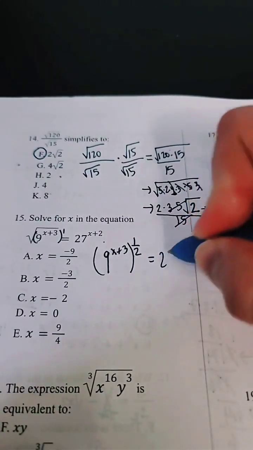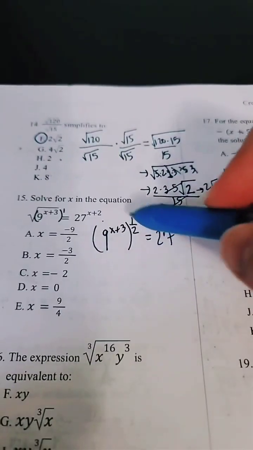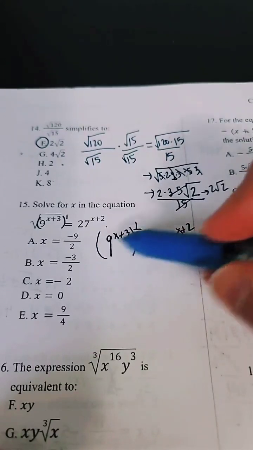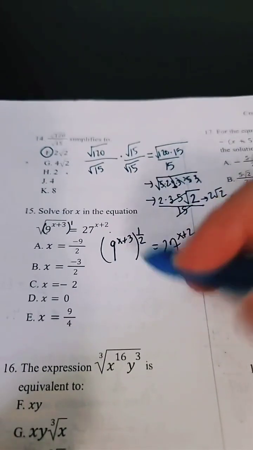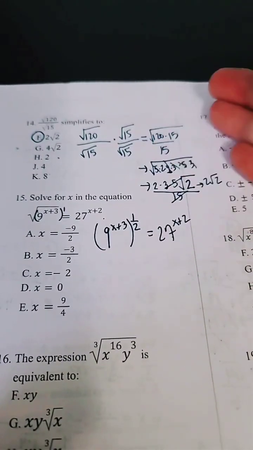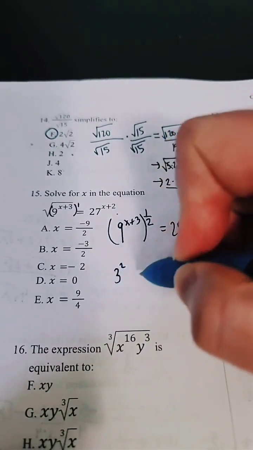And that's going to be equal to 27 to the x plus 2. Now we're going to try to figure out what is a like base that we can use between 9 and 27. How could we rewrite this so it's something to a power, and then the same number to a different power? So 9 is the same thing as saying 3 squared.